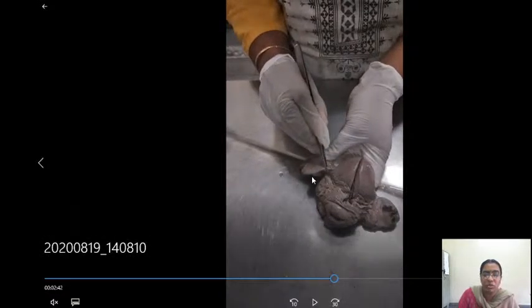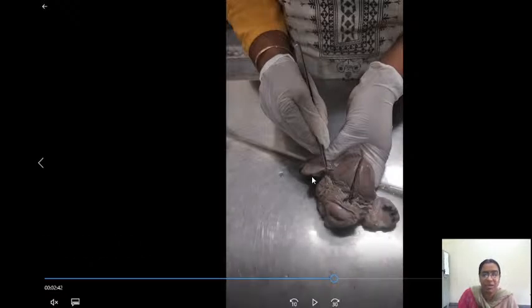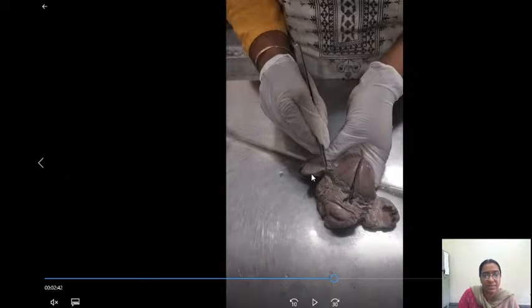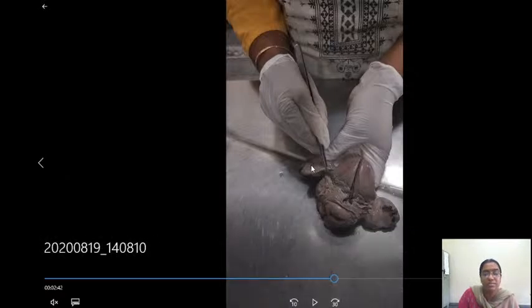The position of the ovary differs depending on whether the woman is nulliparous or multiparous, meaning whether she has kids or not. If the woman has not borne any children, she is considered nulliparous, and the ovary will be in a vertical position. If the woman has borne children, the ovary will be in a horizontal position. So this is about the position of the ovary.